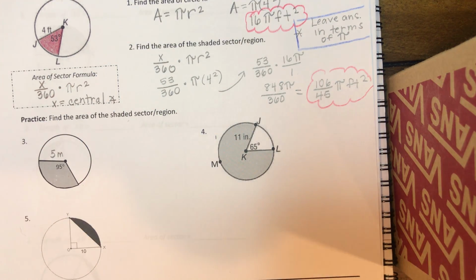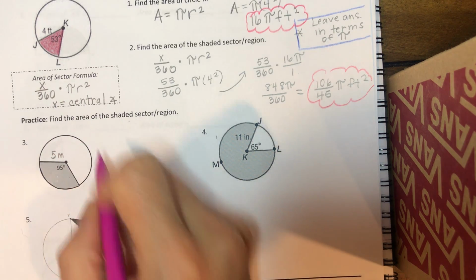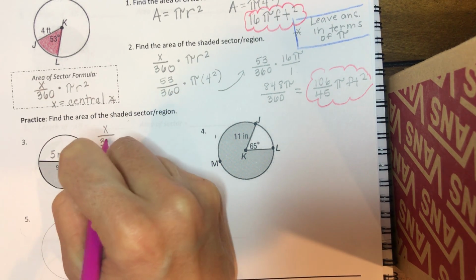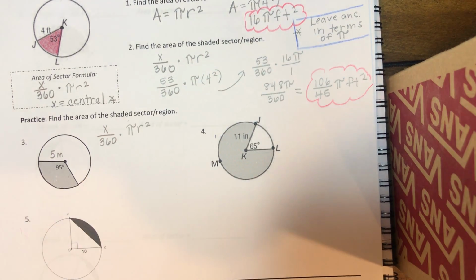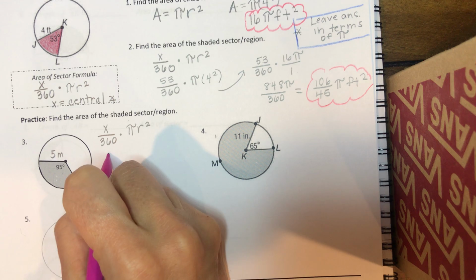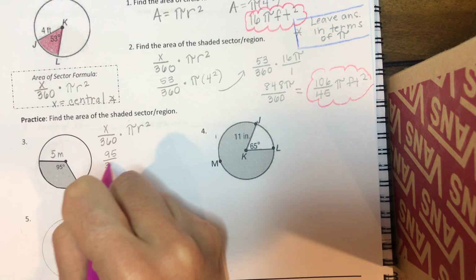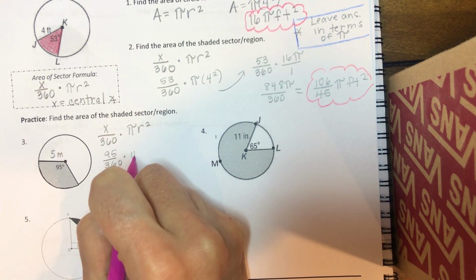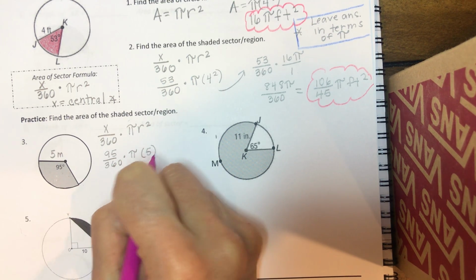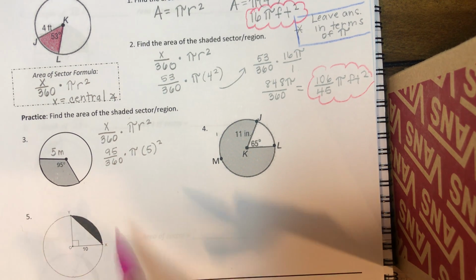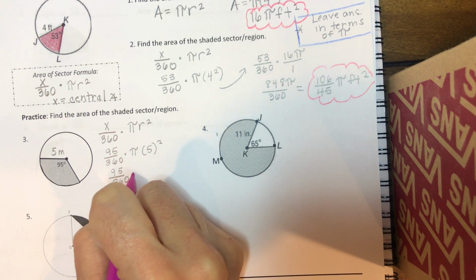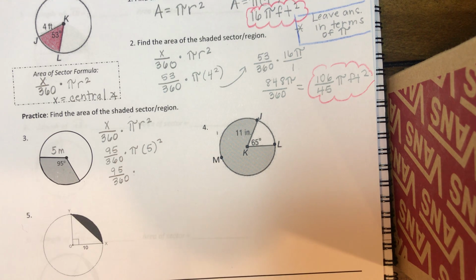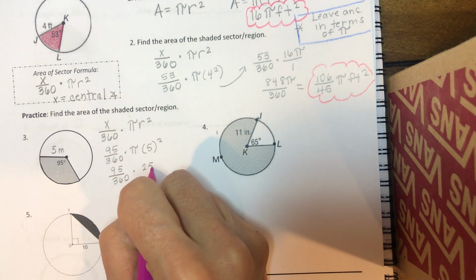Okay, so x over 360 times pi r squared. 95 is our central angle, over 360 times pi times 5 squared. 5 squared is 25, so we have 25 pi.